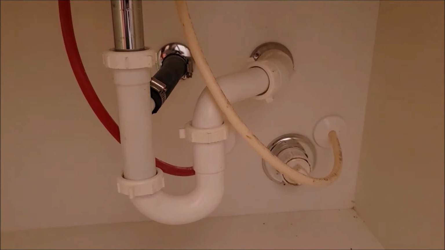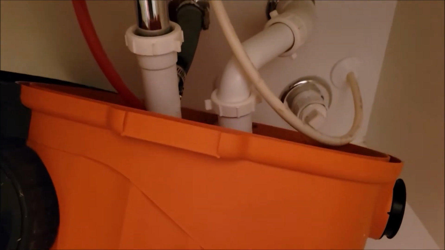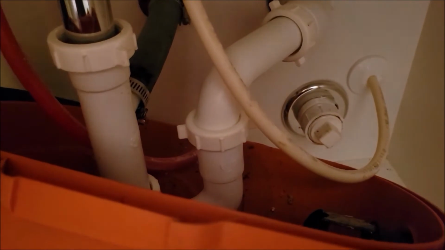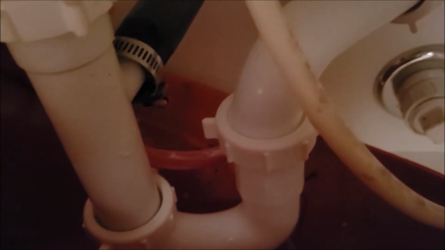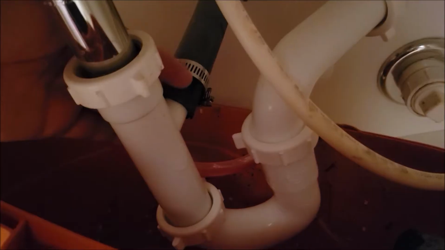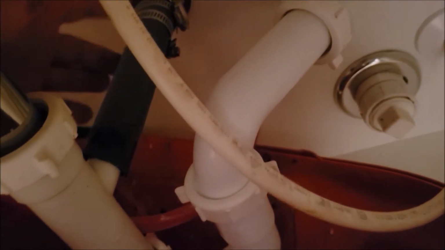And I'm just gonna try to clean this out. Anyways, this is the bottom of our shop vac, and I took the top off so it would drain into here. And this hose is just held on by a pipe clamp. I loosened the pipe clamp, and I'm going to push it to the back.